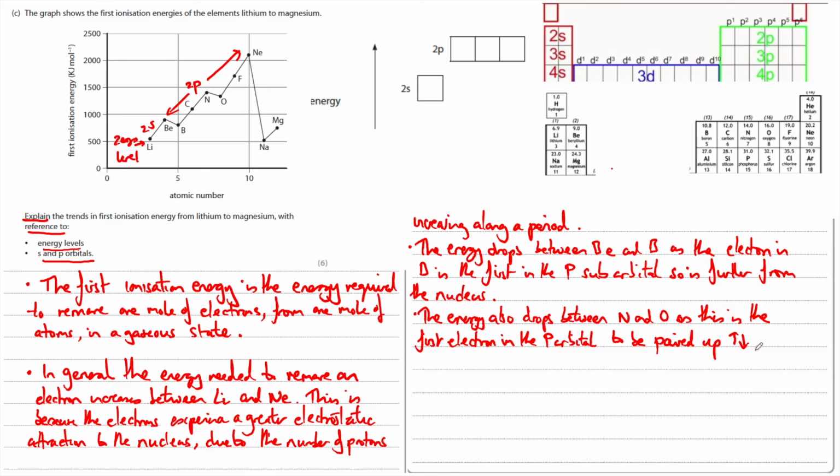So the next thing to explain is the large drop between neon and sodium. Well, that's because you're going down a whole period, which means that you've got an extra shell underneath, which increases the atomic radius, so the electrons are further away, but also you've got electron shielding, so the amount of energy needed to remove that electron is less.